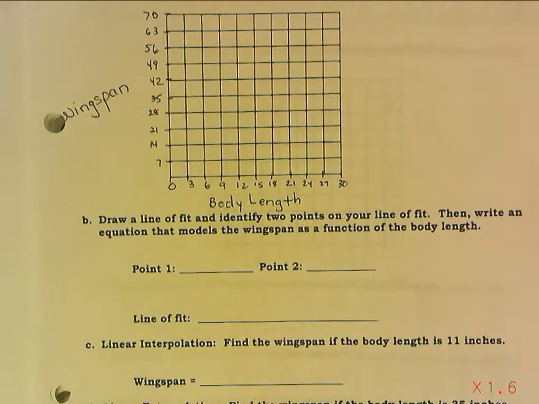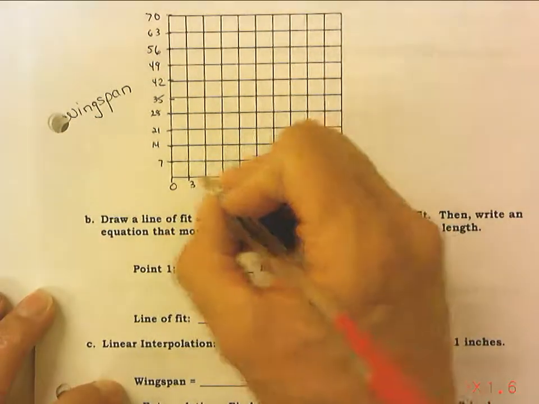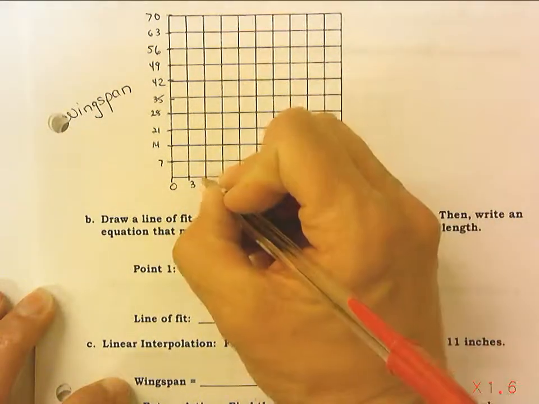Now, if you turn to page 38 in your packet, I'm going to go over how to draw the line of fit and then use the line of fit to interpolate and extrapolate. So on page 38, first we're going to actually graph the points.